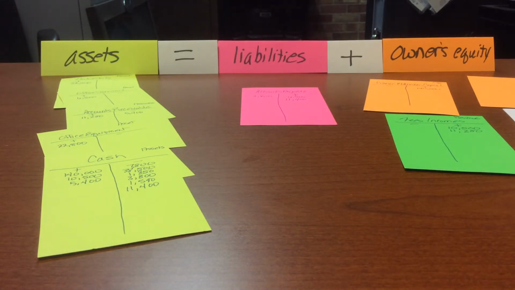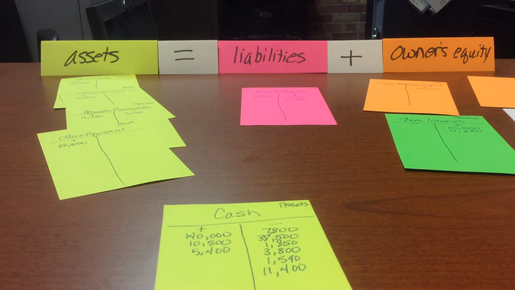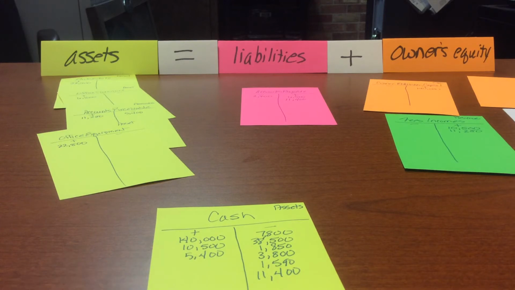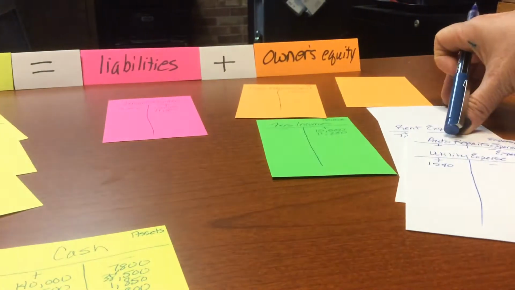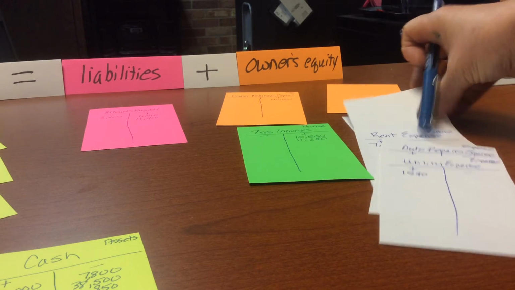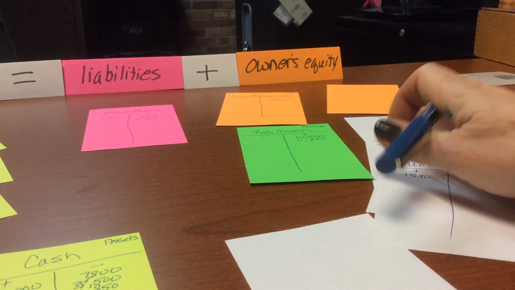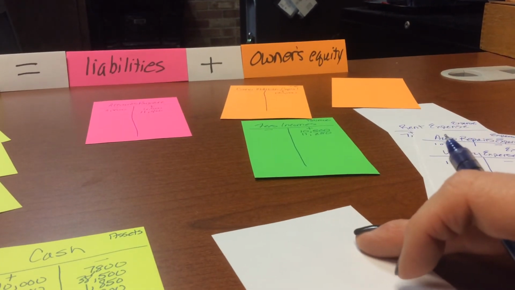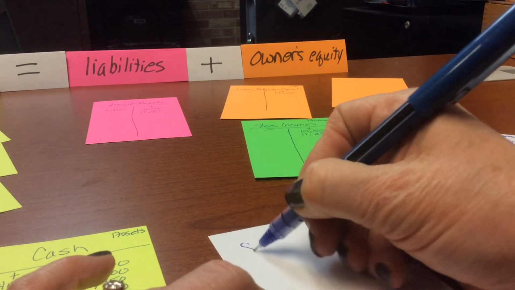to item L. We issued a check for $18,900 to pay salaries. We need our cash account, and we need to create a new expense account. Our new expense account is going to be called salaries expense.